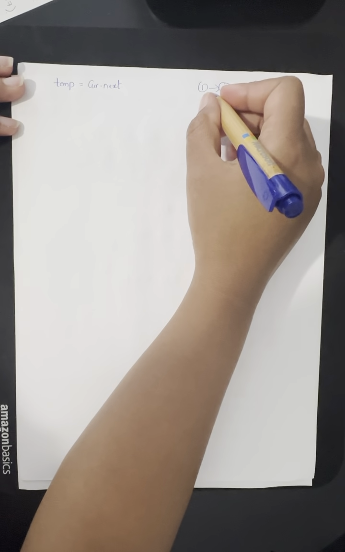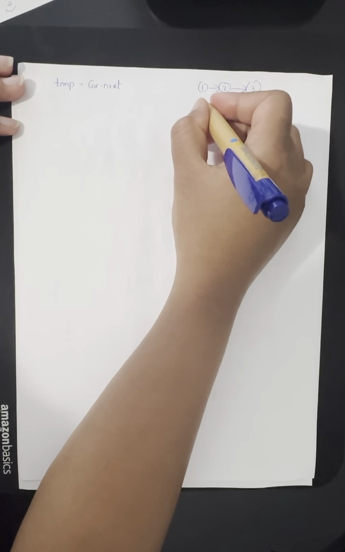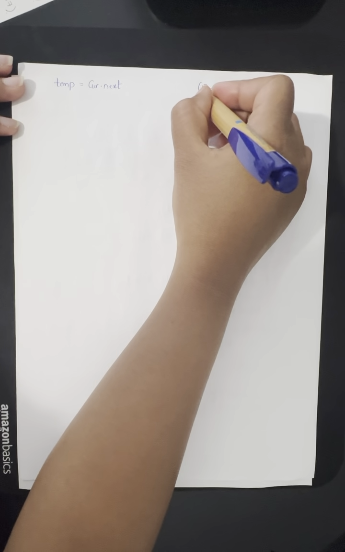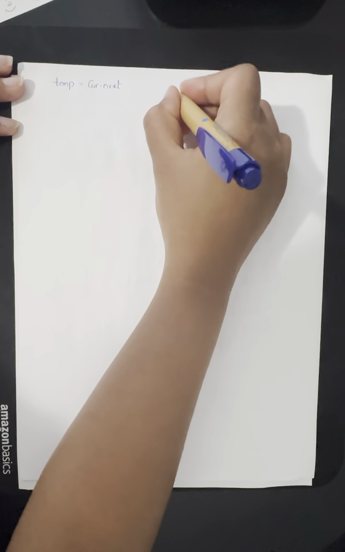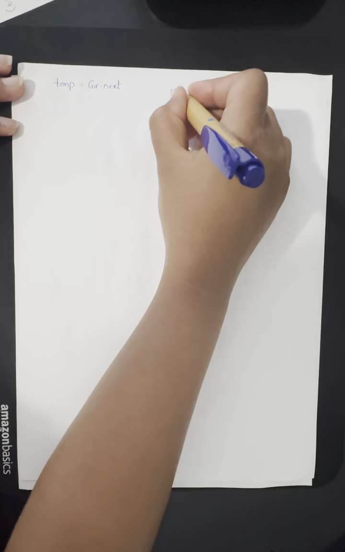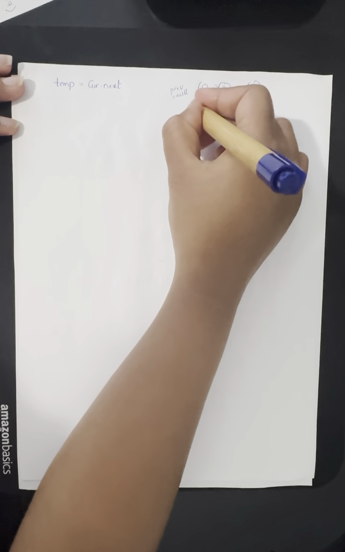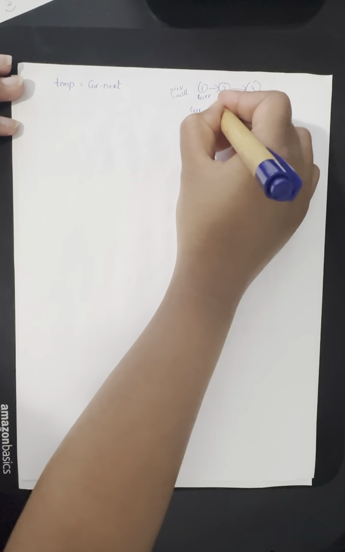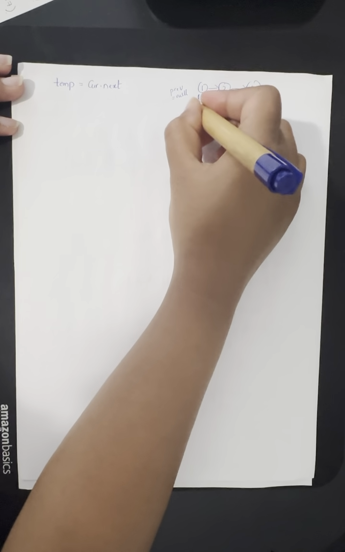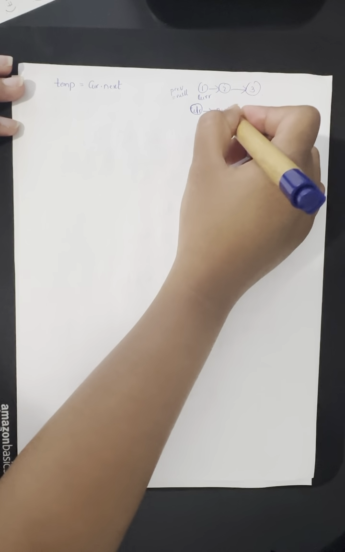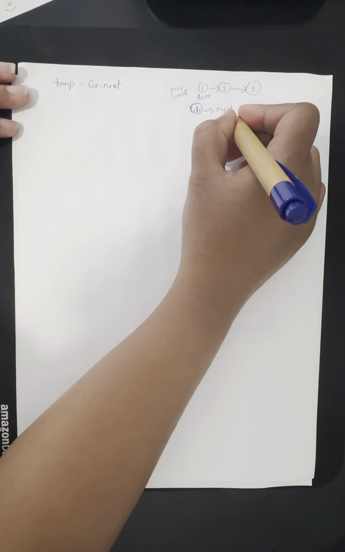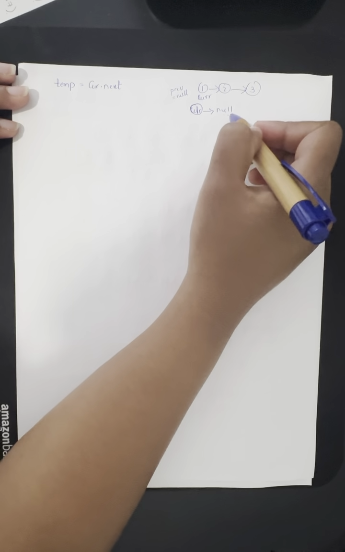For reversing, this is current, and in previous we have null. So I'm making current dot next to null, which means 1 dot next is null.